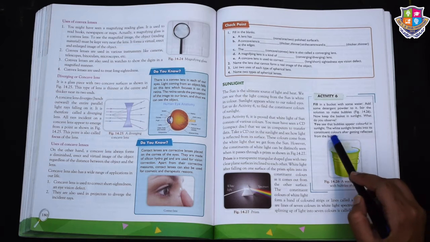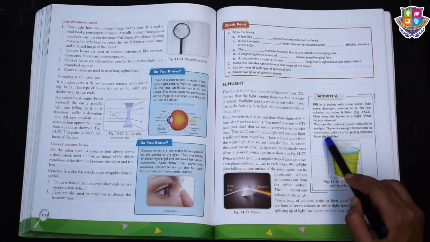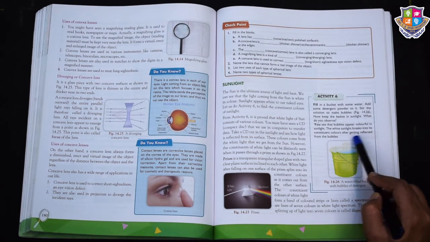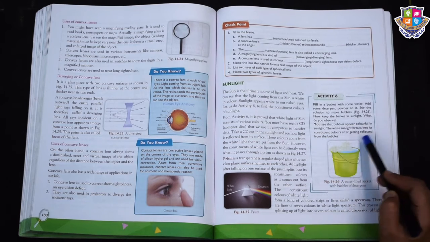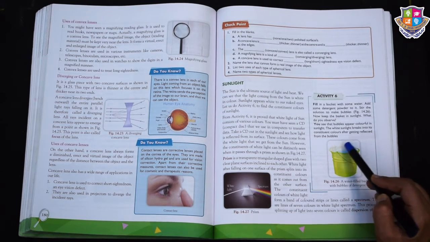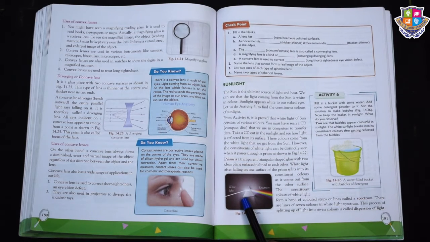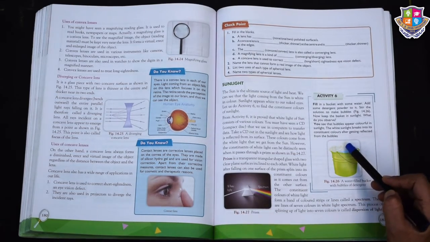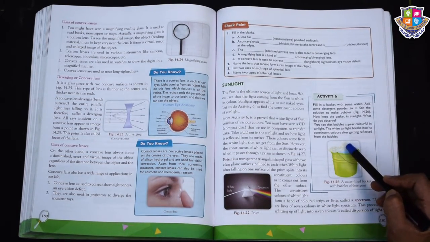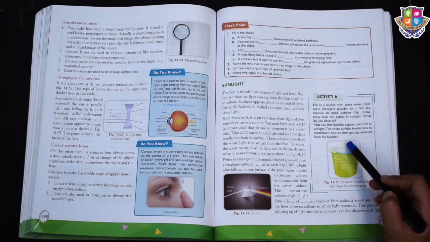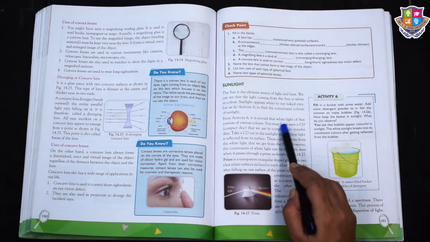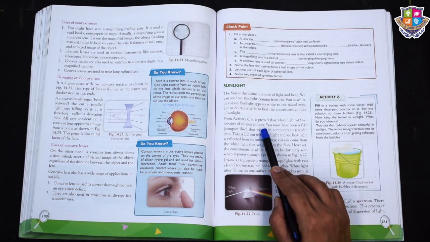Yes, in the sunlight. The white sunlight breaks into its constituent 7 colors after getting reflected from the bubbles. What happens? Bubbles act as what? A prism, a shiny surface, and the light gets reflected. Okay, so you can see 7 different colors. It is proved that white light of the sun consists of various colors. Now don't say that it is yellow in color.